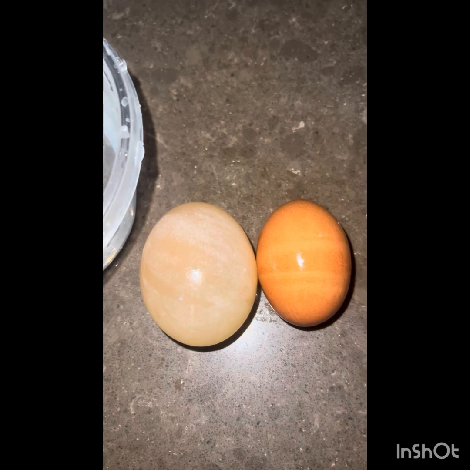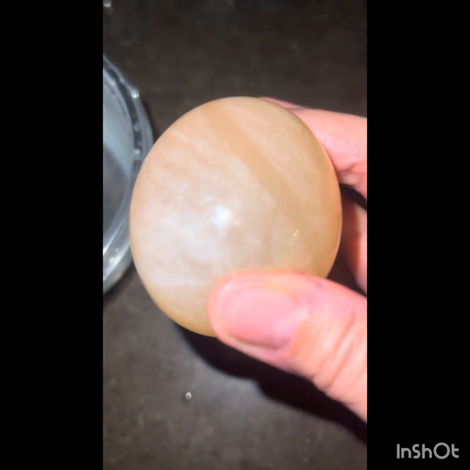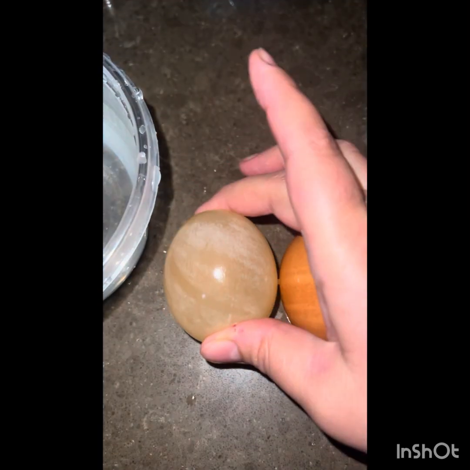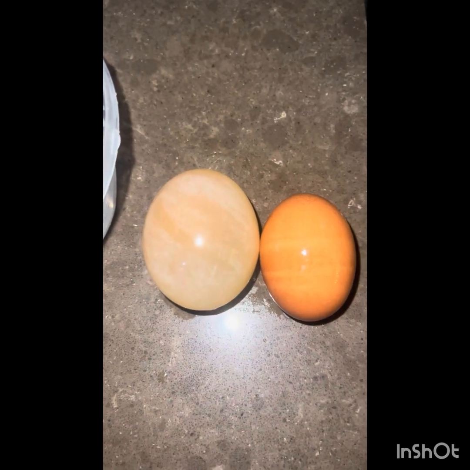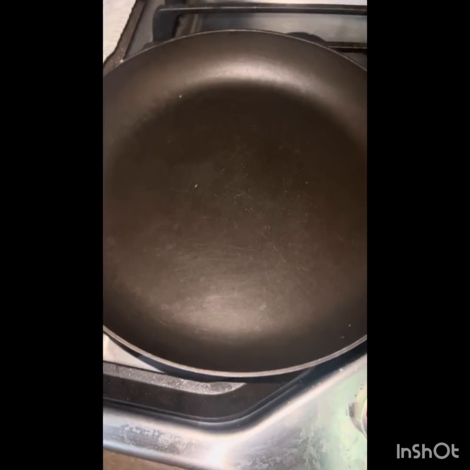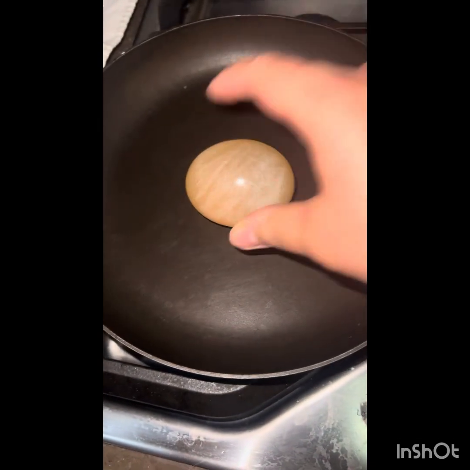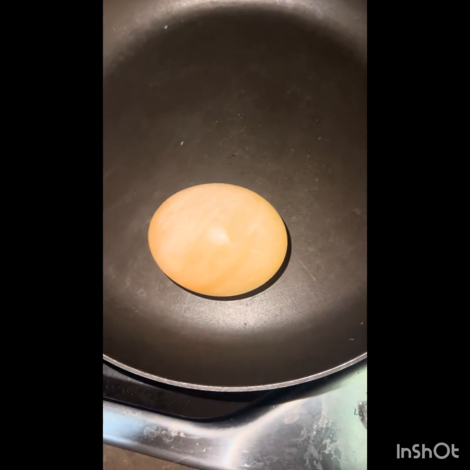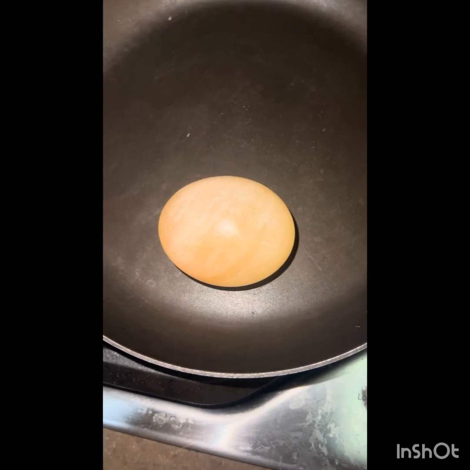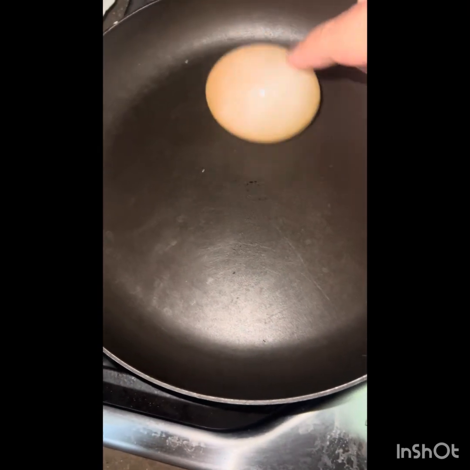But what my student asked me is, what happens if you cook this? And the answer is, I don't know. So I intend to find out. So here we go. This is my squishy egg. And what my student wants to know is what happens when I cook this. So we're going to set out to cook this.